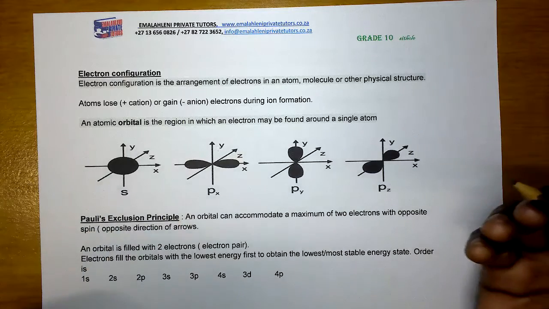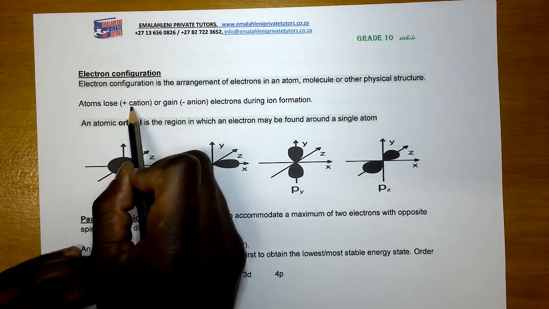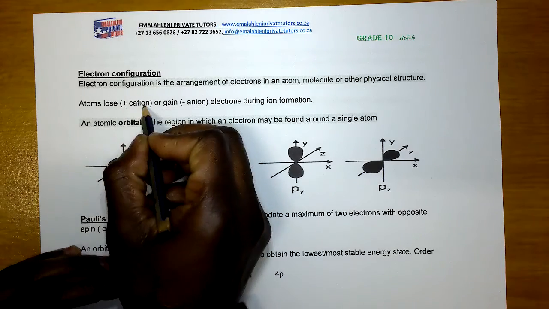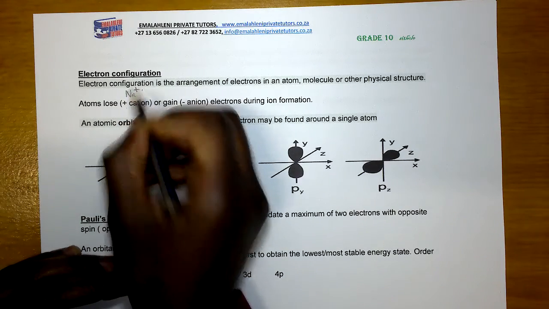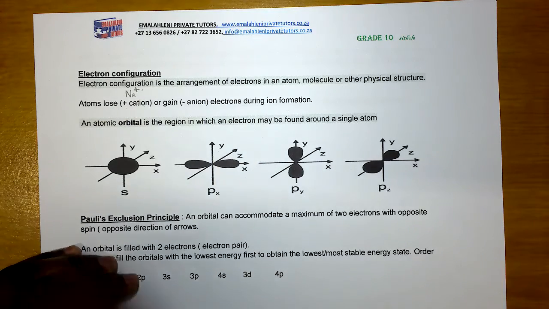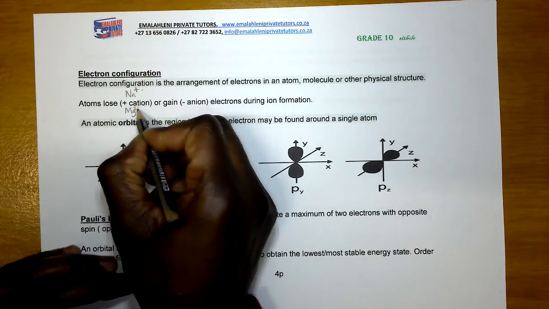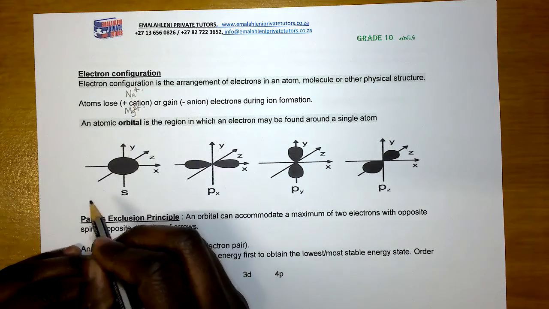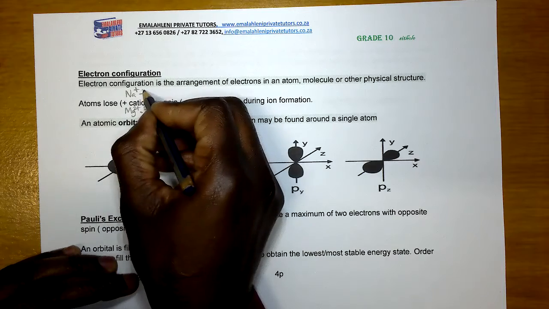How do you form an ion? We form an ion when we lose electrons. When we lose electrons, we say we form what we call a cation. A cation is like Na+. Now, Na+ means that it has lost one electron. It has lost what? One electron. Then we have Mg2+, which means it has lost 2 electrons. So it's minus 2 electrons. In this case, this one is minus 1 electron, minus 1 electron.